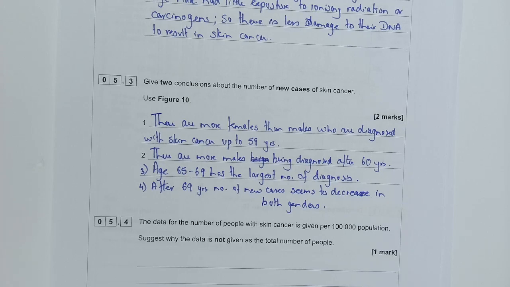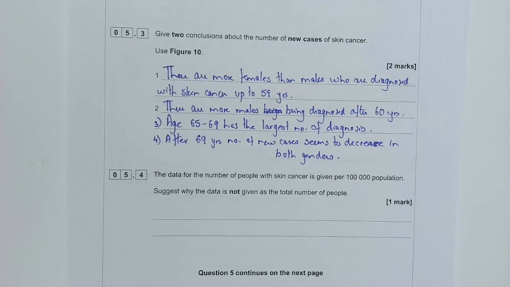Question 5.4. The data for the number of people with skin cancer is given per 100,000 population. Suggest why the data is not given as the total number of people. Now this is a very common question I've seen in AQA biology. I've seen this quite a number of times. Why do they compare these cases per 100,000 population rather than the actual number?